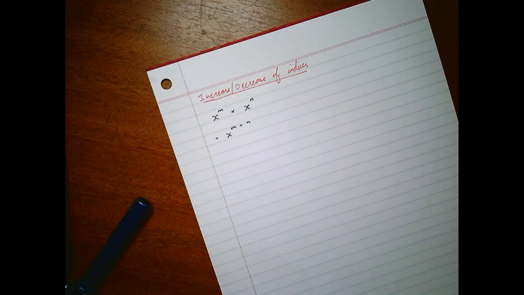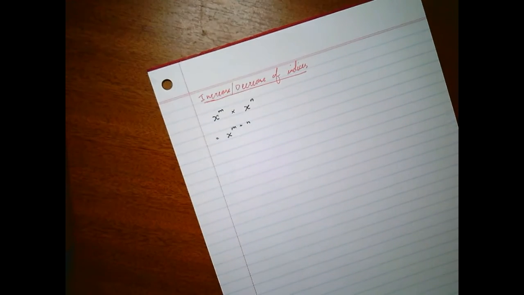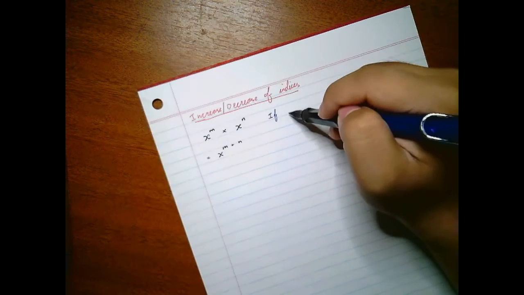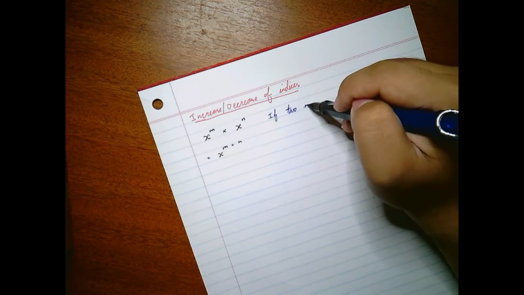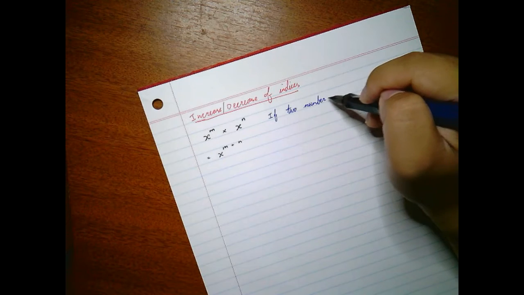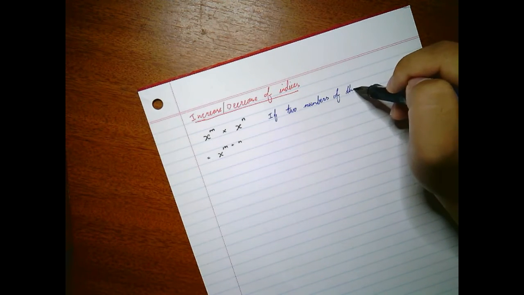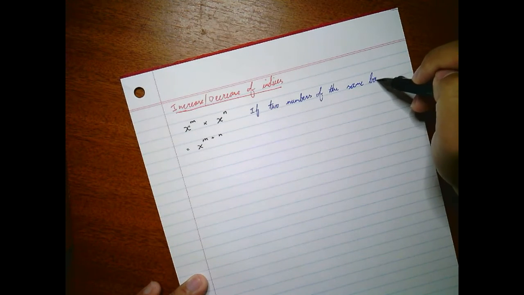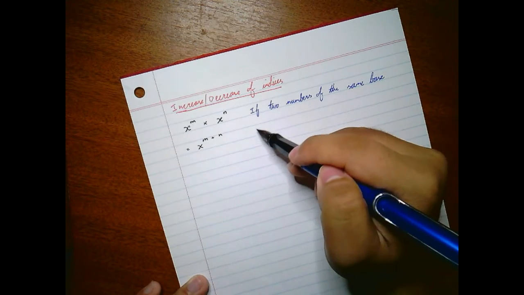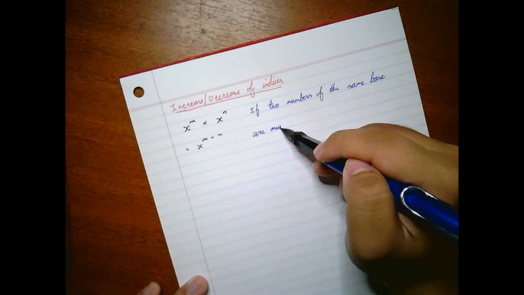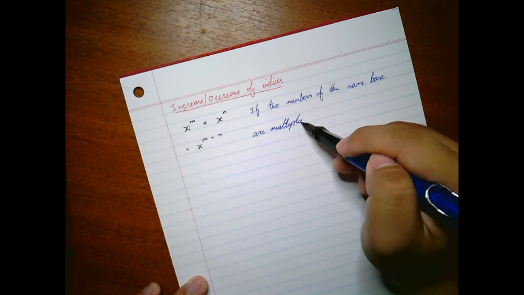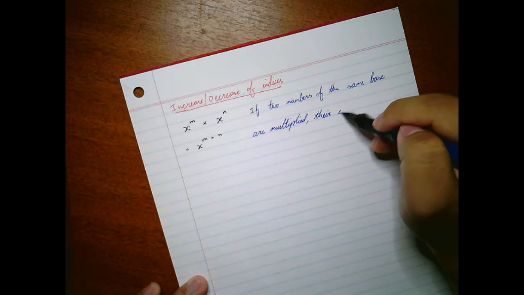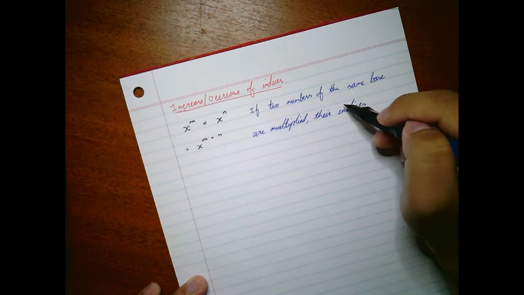Now I'm just going to put on the little side here: if two numbers of the same base are multiplied, their indices add.